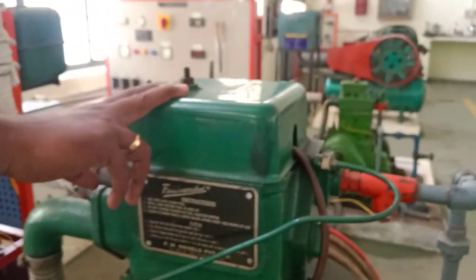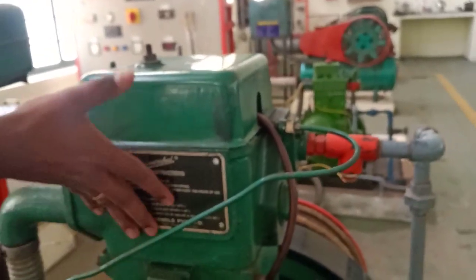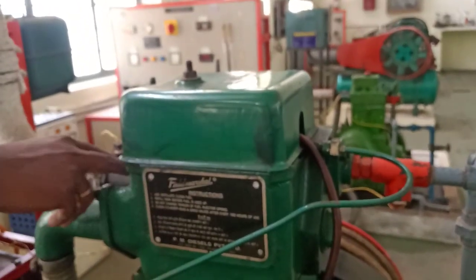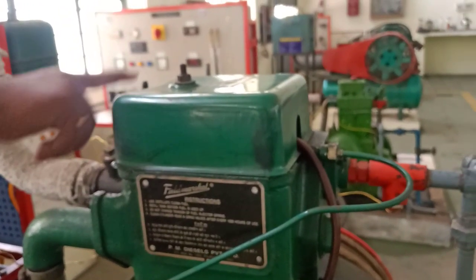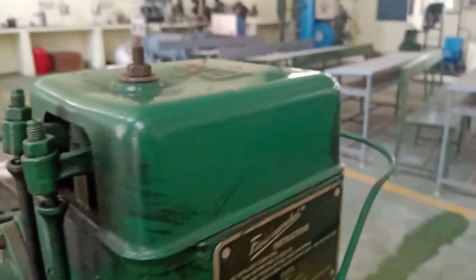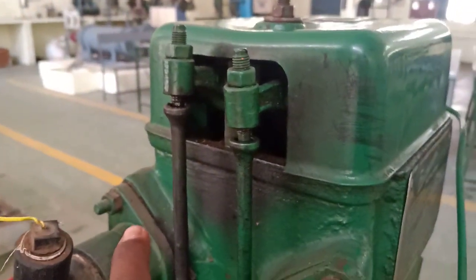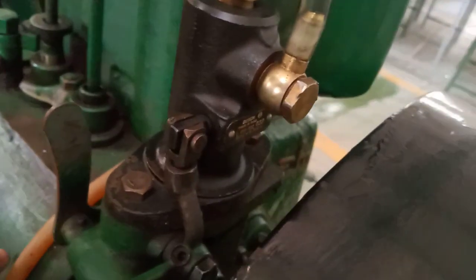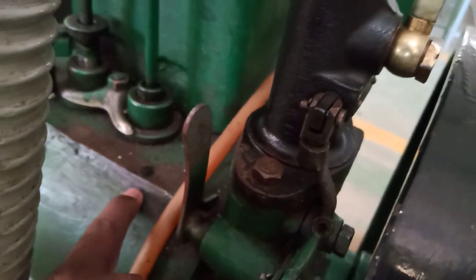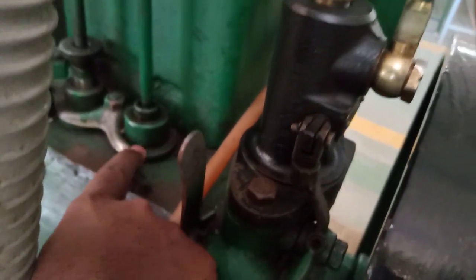This is the cylinder head. In the cylinder head, the intake and exhaust valves are arranged. This is the intake valve and this is the exhaust valve, which are operated by a cam fitted on the crankshaft. Here on the downside, in the crankcase, the crank and crankshaft are attached. The valves are operated from this. This is the push rod, and this is the decompression lever.